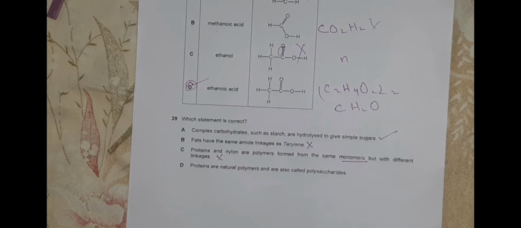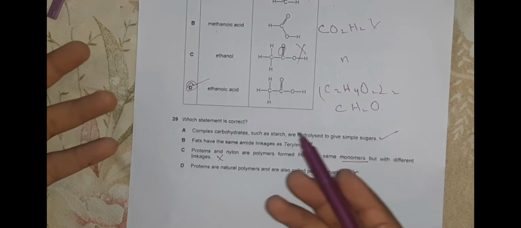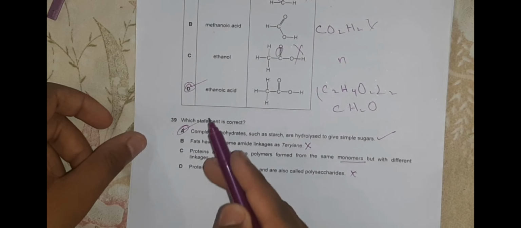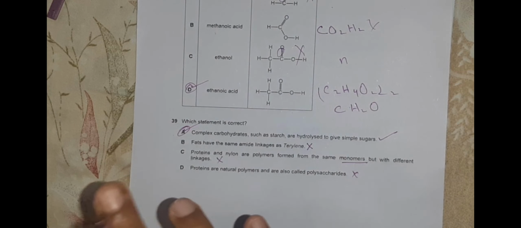Proteins are natural polymers and also called polysaccharides, but proteins and polysaccharides are different things. Polysaccharides are long chain sugar molecules, and proteins are composed of amino acids. So they are both different things. So D will also be wrong, and A is a fact, so you can straightly mark A, but I will repeat that please read all of the options.